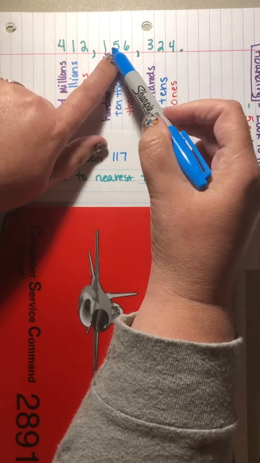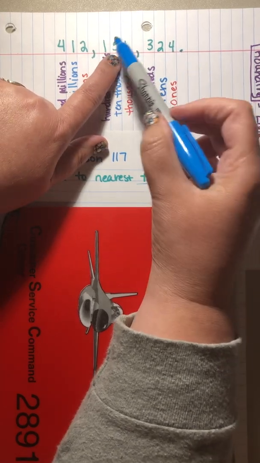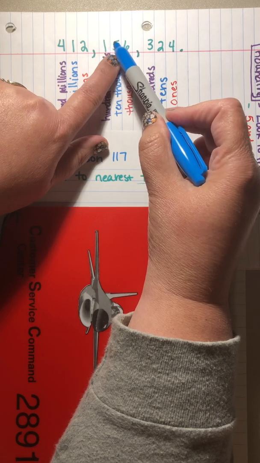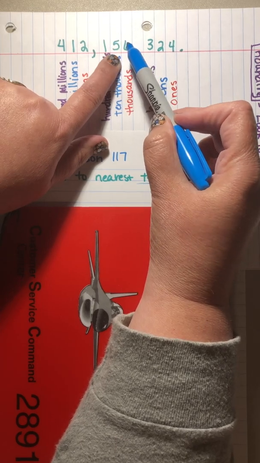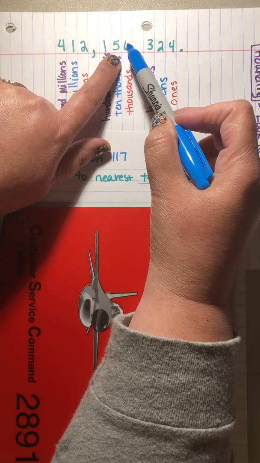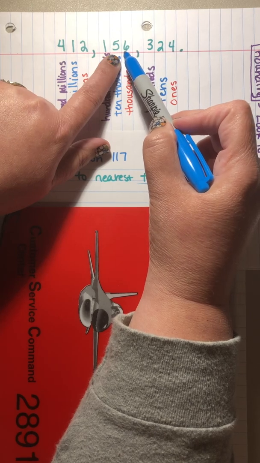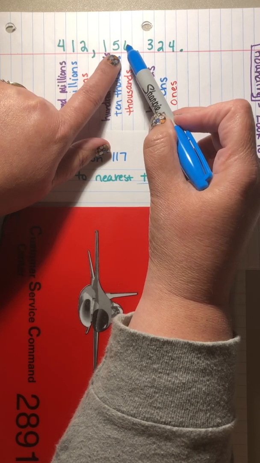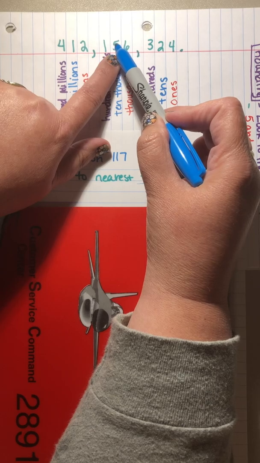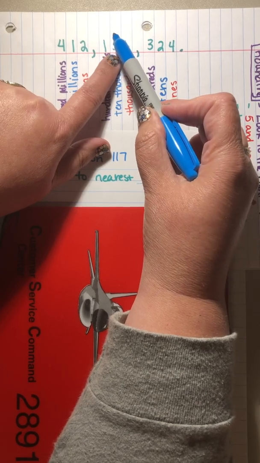My digit in the 10,000s is 5. So this is the digit I am rounding. I have to look to the right to determine what to do with it. When I look to the right, 5 or higher, I round up. So I'm taking this 5 and rounding it up to a 6.